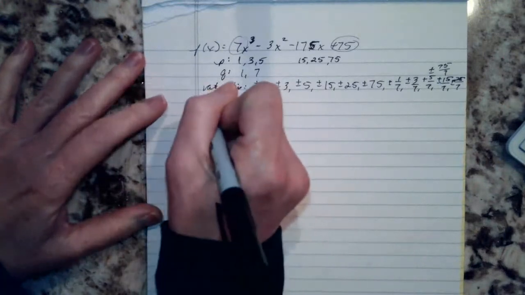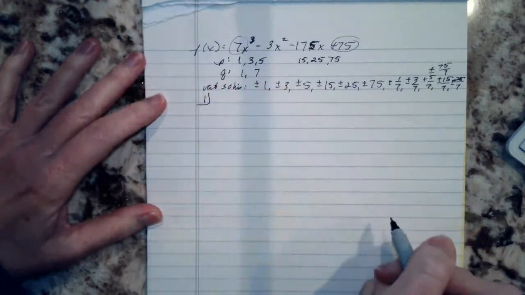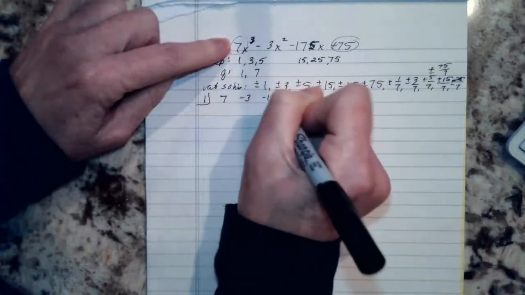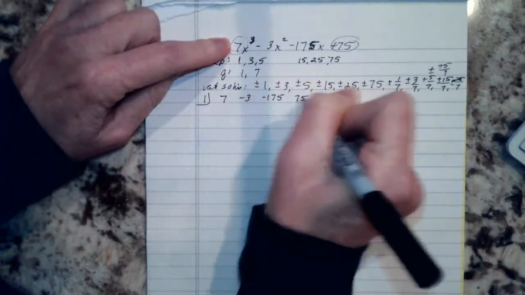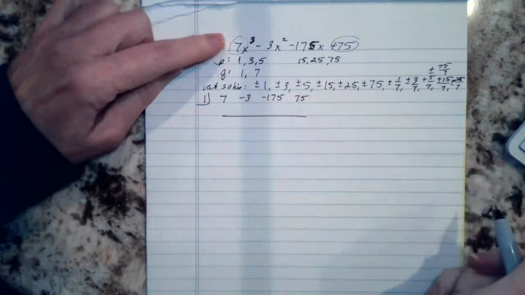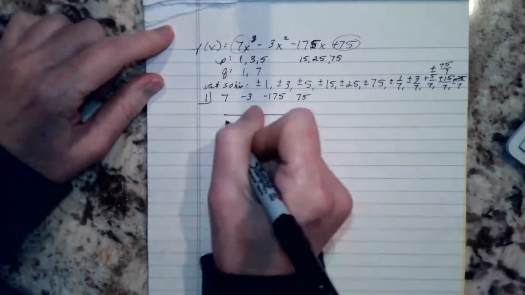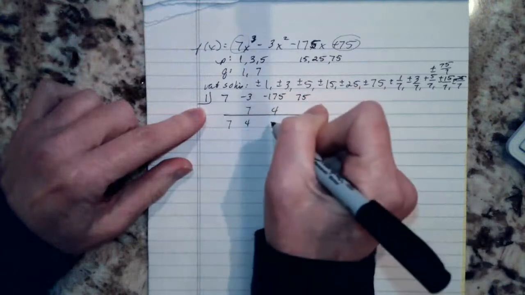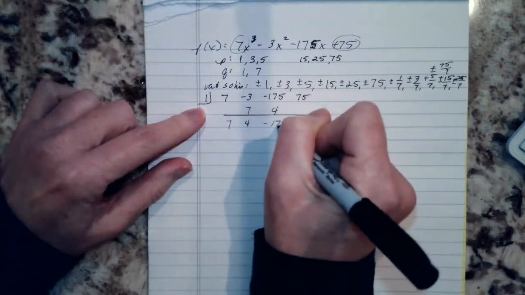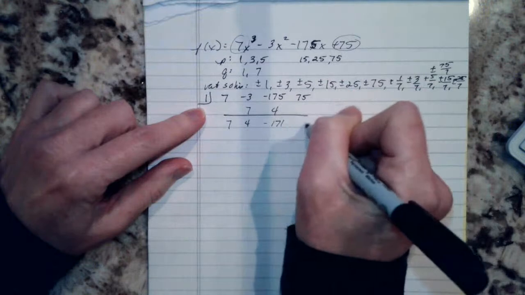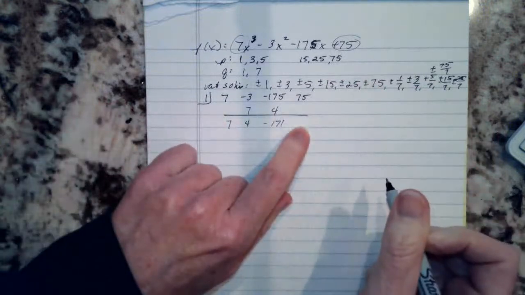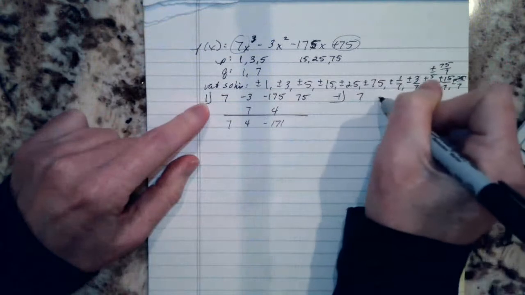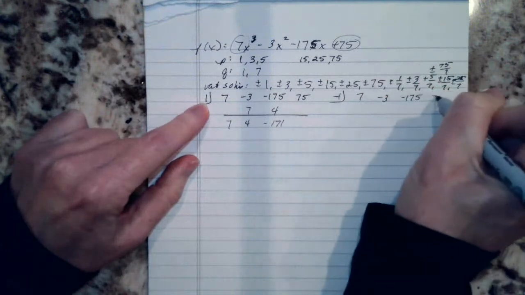Try 1. So let's put 1 in its little box, and then let's do 7, -3, -175, and 75, and do synthetic division. Multiply, we get a 4, multiply, ooh, this isn't going so good, -171, no, we want a 0 here, that's what indicates that it works. Let's try -1, again with the same numbers.